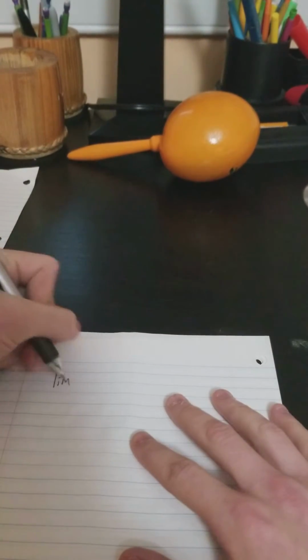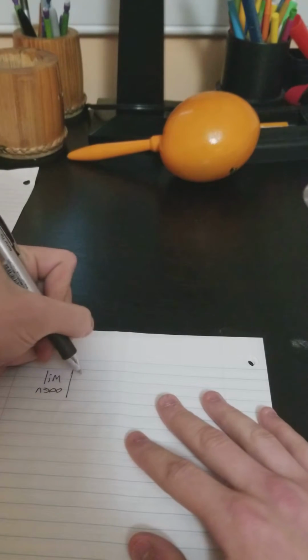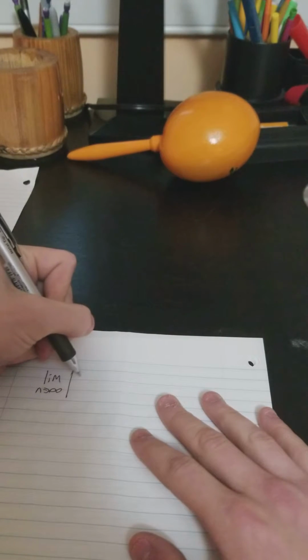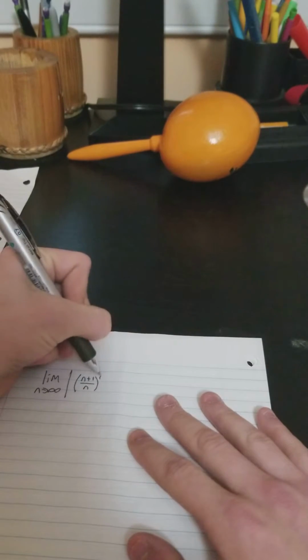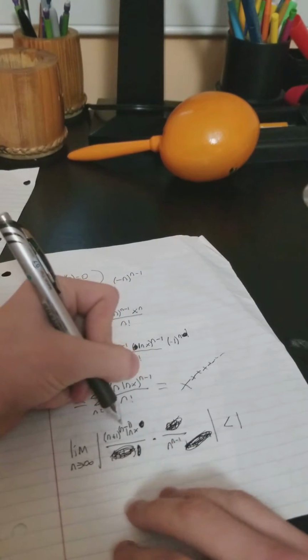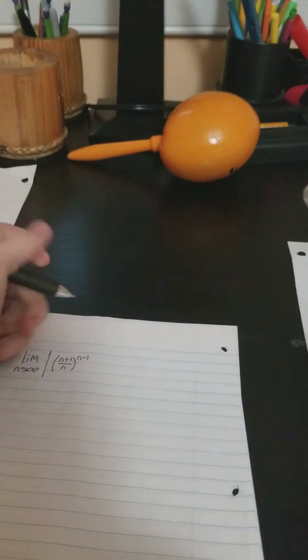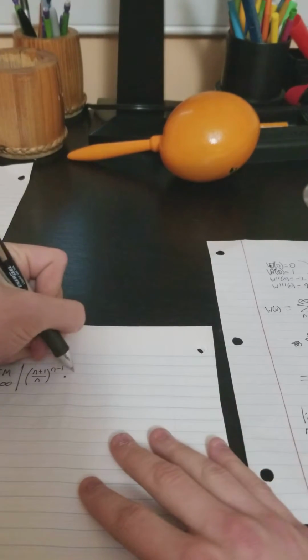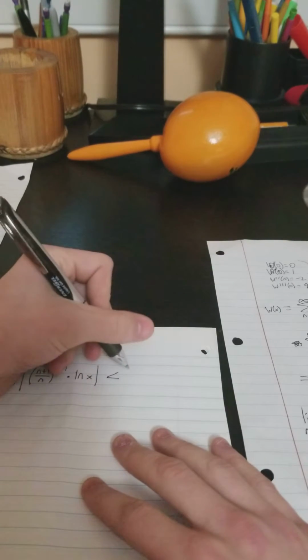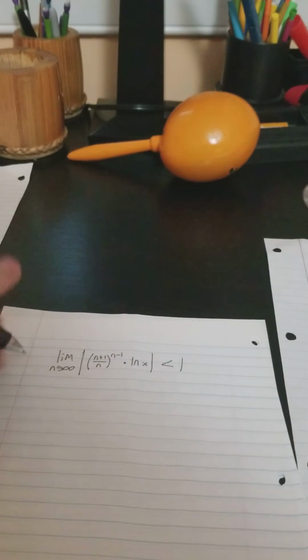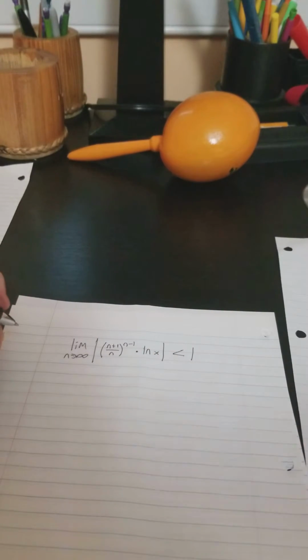So the limit as n approaches infinity of the absolute value of, I'm going to write it a special way, n plus 1 over n to the n minus 1, because they both have n minus 1 in common, so you can put them under that, times the natural log of x is less than 1. Okay, now this is when it gets kind of cool. My mind was blown the first time this happened. It freaked me out.